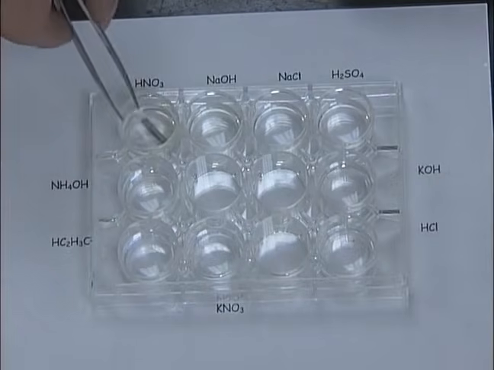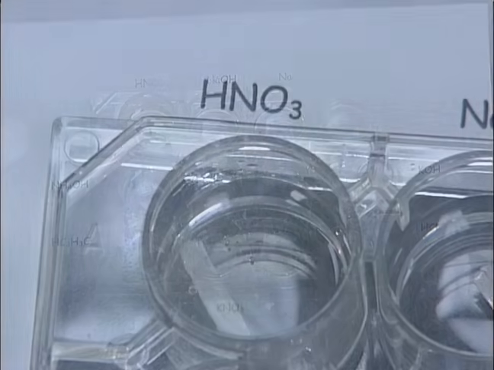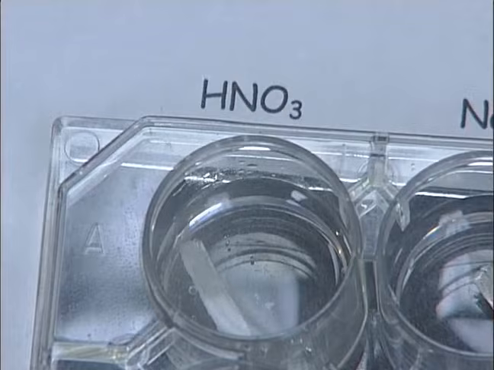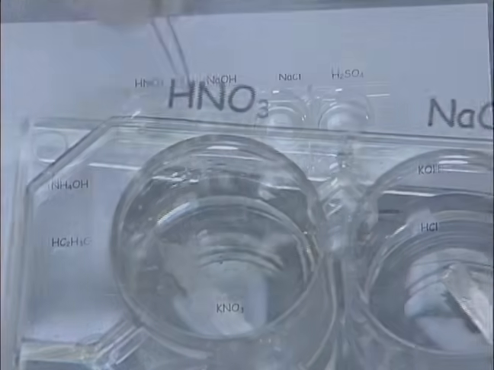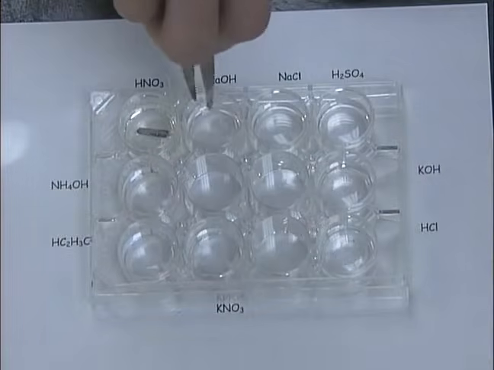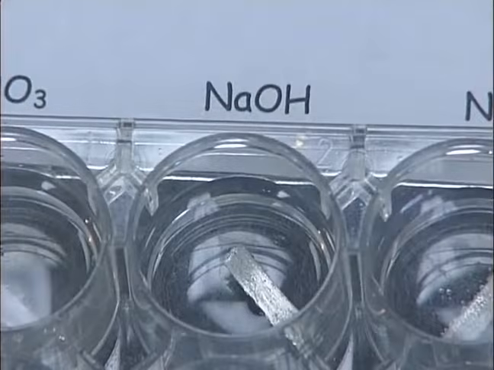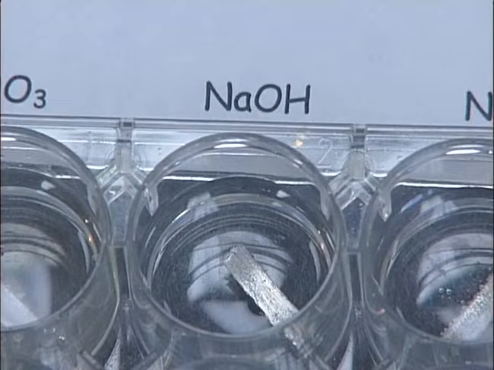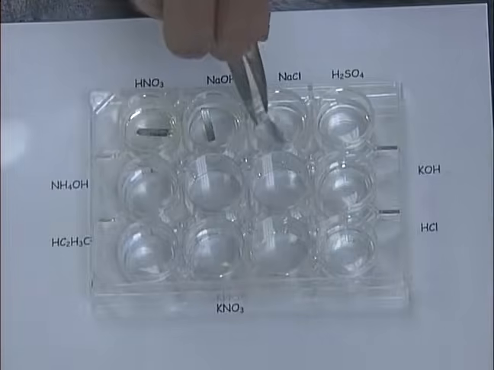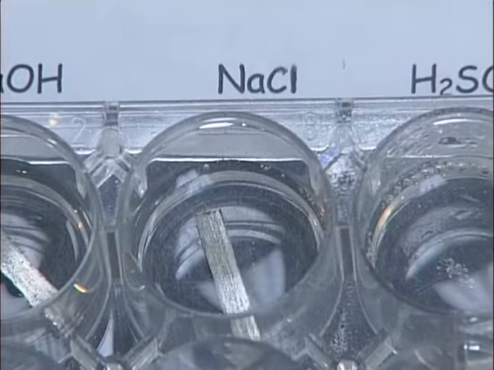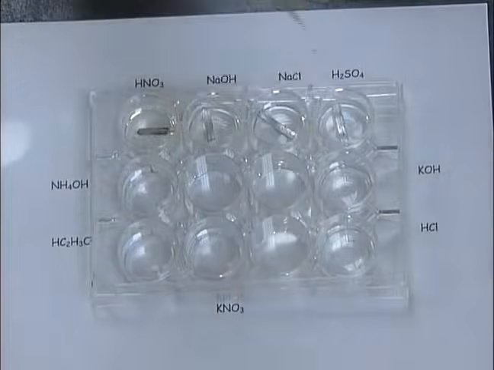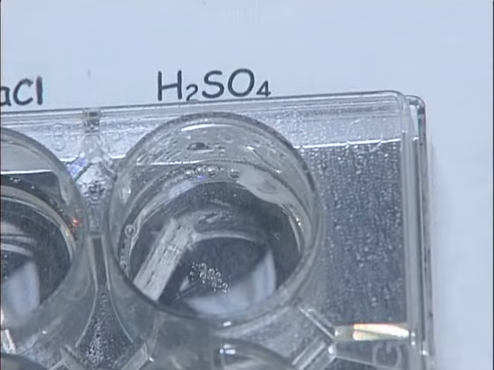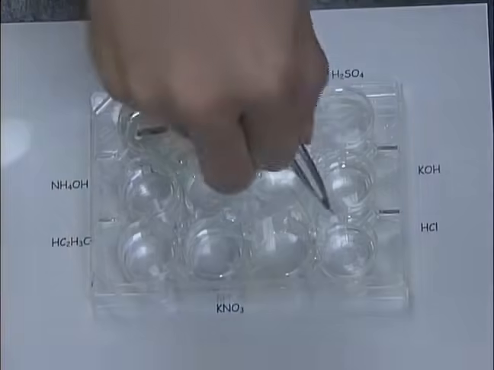The first solution being tested is HNO3. The student inserts the strip of magnesium and watches for bubbles. Don't forget to record your observation. Next is NaOH. Now the students test NaCl. Next is H2SO4. How about HCl?